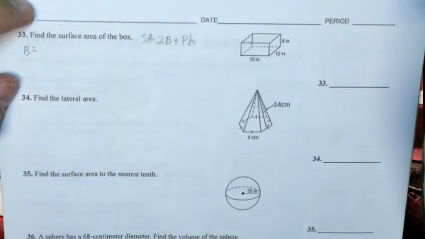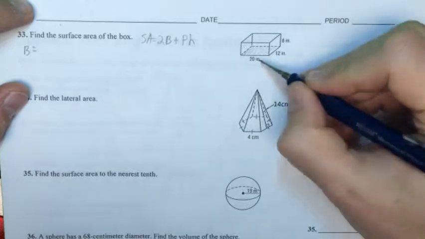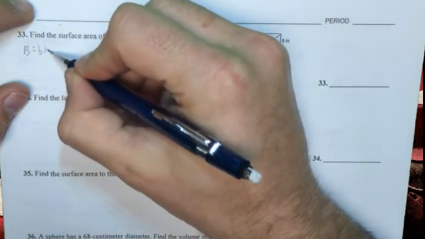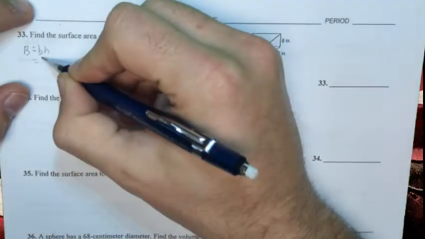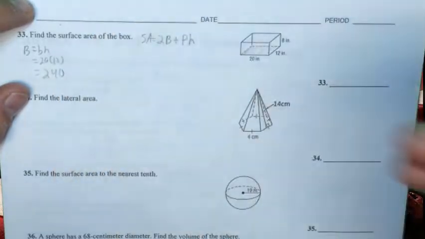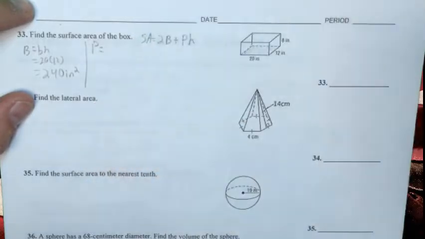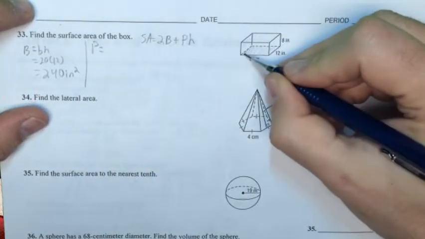Let's find what we need on that. Capital B, area of the base, down here is going to be base times height. So 20 times 12, which is 240, and that is inches squared. Perimeter of the base, well, we just add everything up.